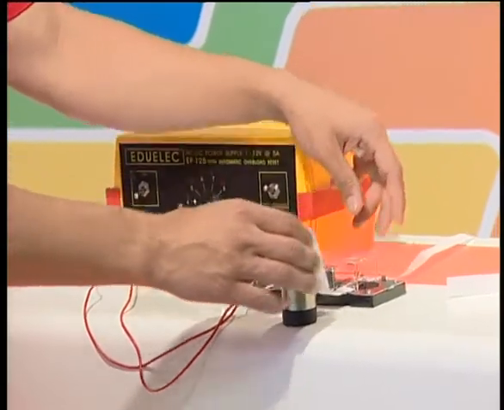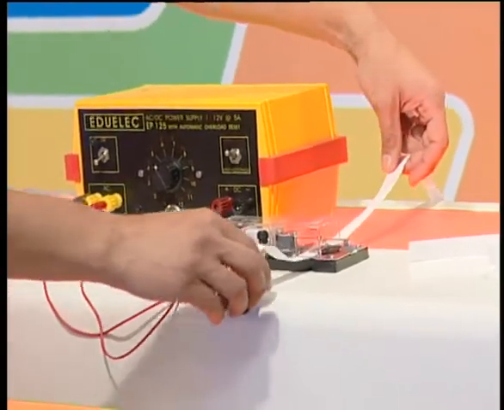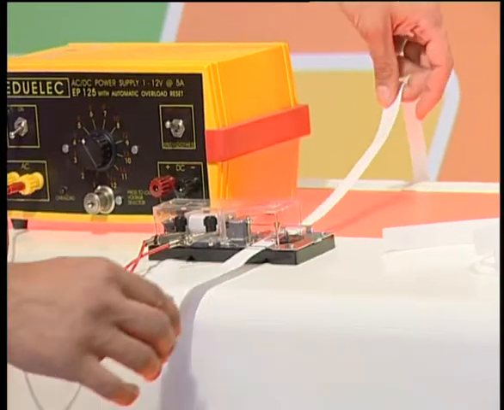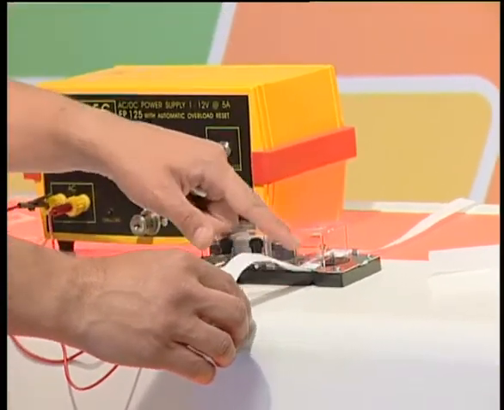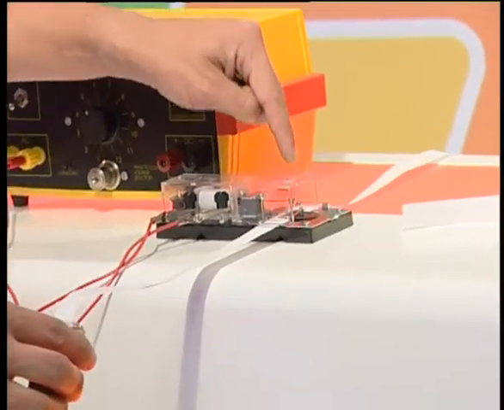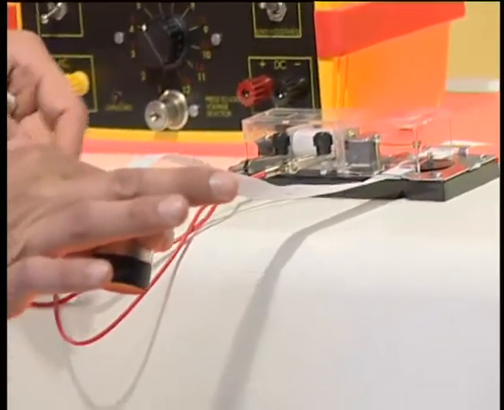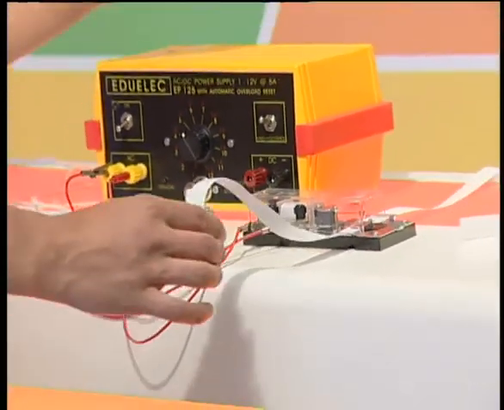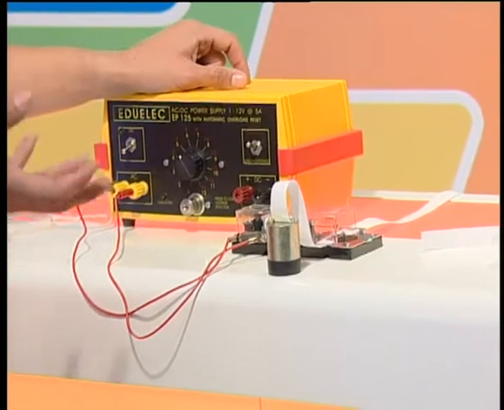I'm going to allow it to fall freely as it goes through here, and as it drops, it's going to be drawing a series of dots on this tape. We can figure out how far this thing has fallen, because it's going to fall down to the floor. So let's switch on our power supply, let's drop this experiment, and then we're going to see what actually happens on that tape.